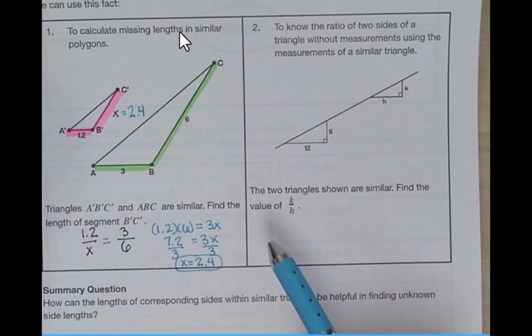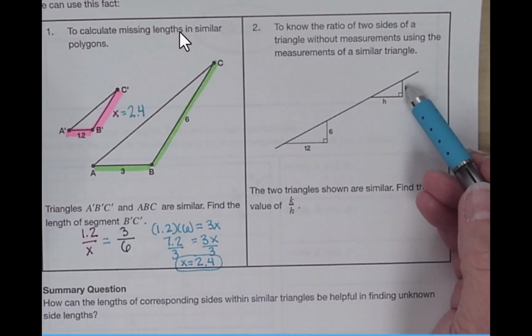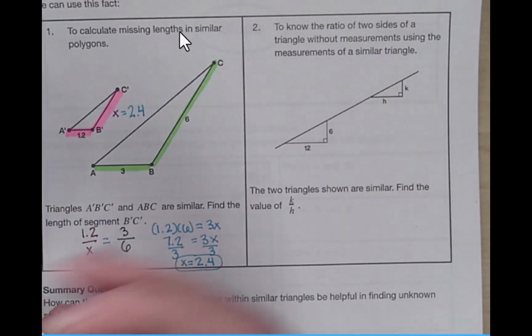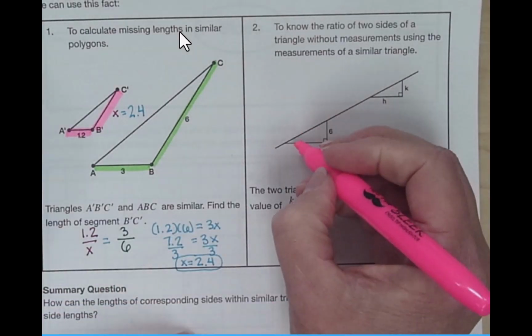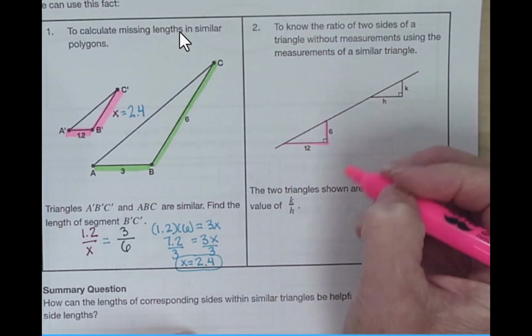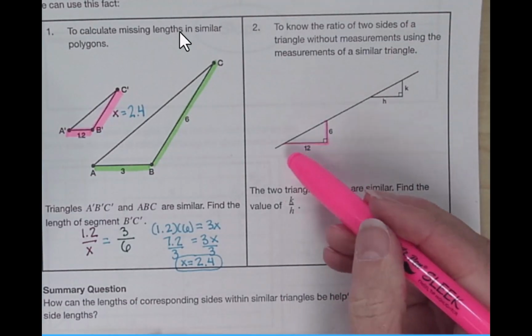Okay. So the two triangles are similar. We're going to find the value of k over h, or k divided by h. All right, well, let's do the same thing. I'm going to find the ratio of these two sides. Remember, we're told that these two triangles are similar. I'm going to find the ratio of those two sides.